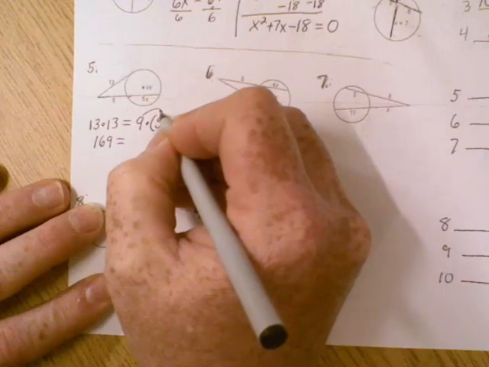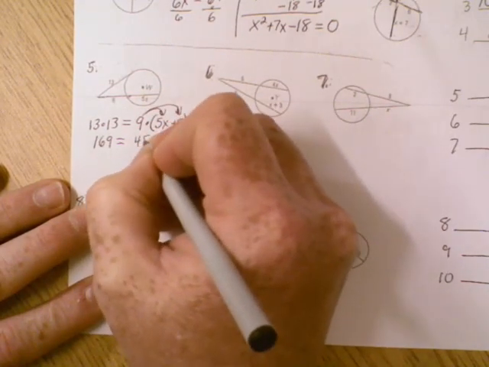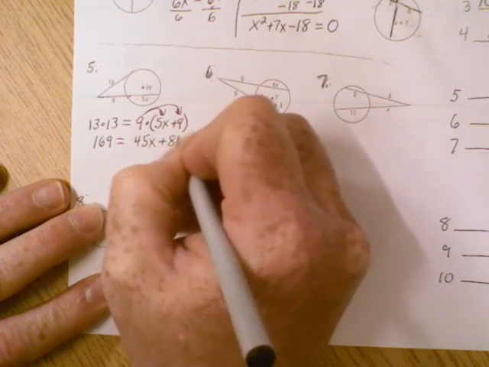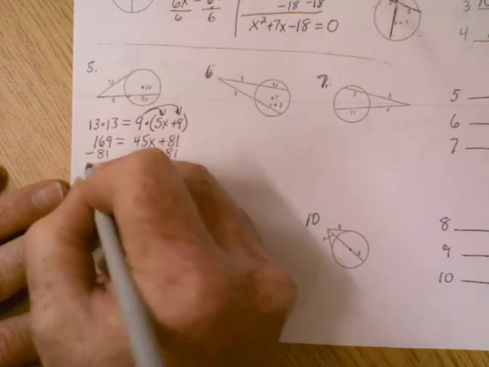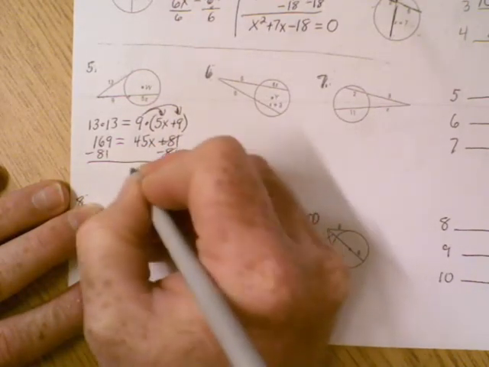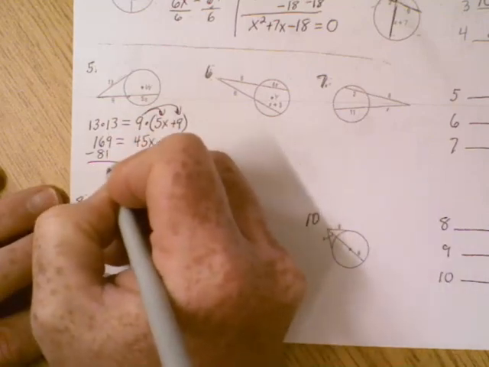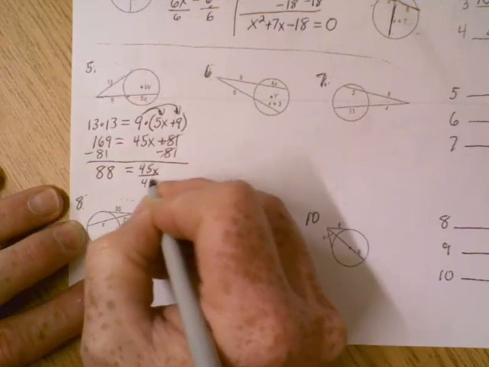Then I distribute out here, and that's going to be 45x plus 81. Subtract 81 on both sides. These cancel out. I'm left with 45x equals, that's 88. Divide both sides by 45.